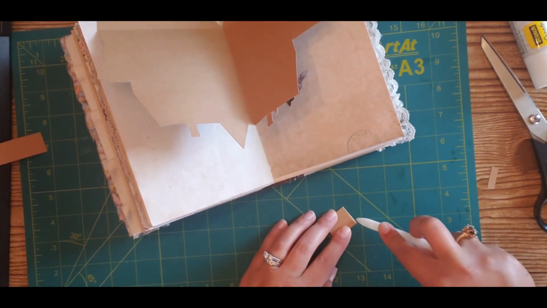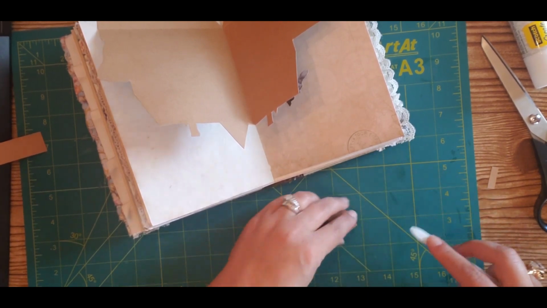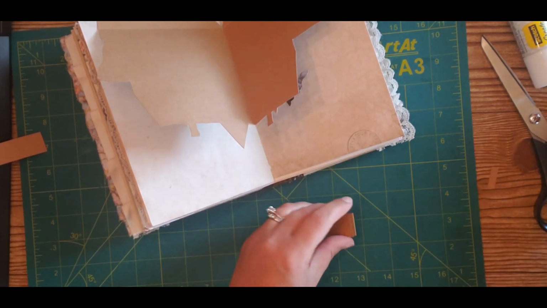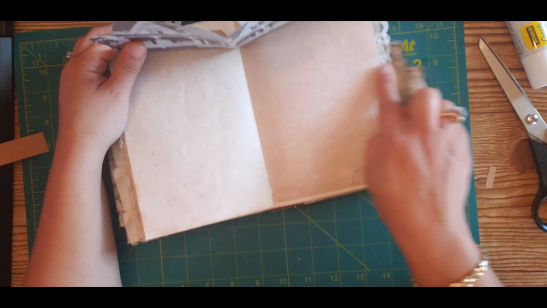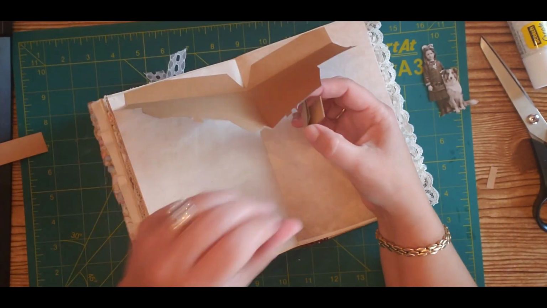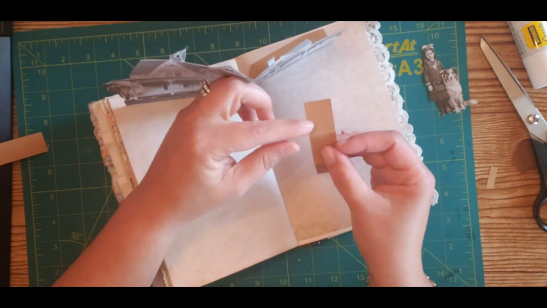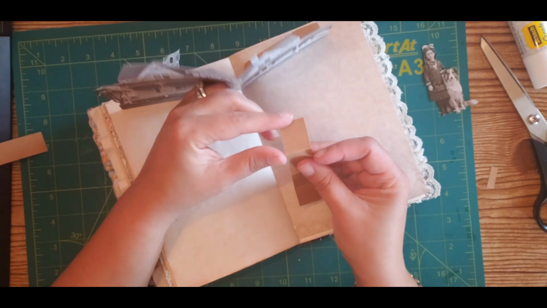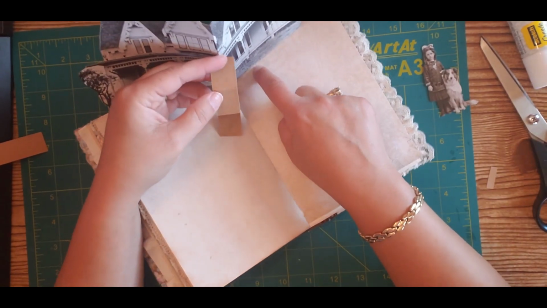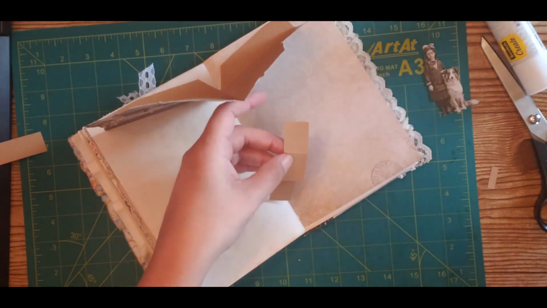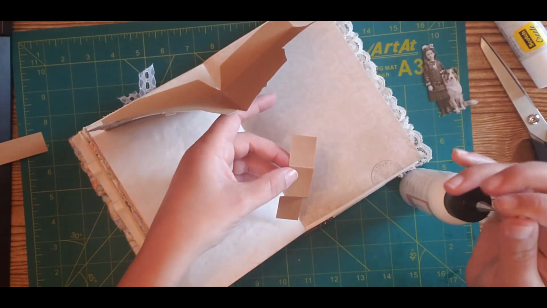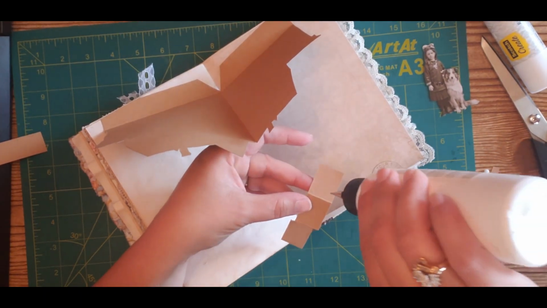Let me go over those creases with my bone folder, because again, this is important for everything to function properly. And I am going to glue one side of my cube onto the bottom here. And let me just use my art glitter glue for this.